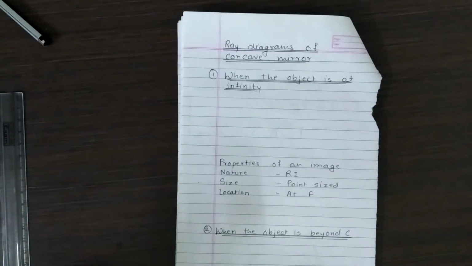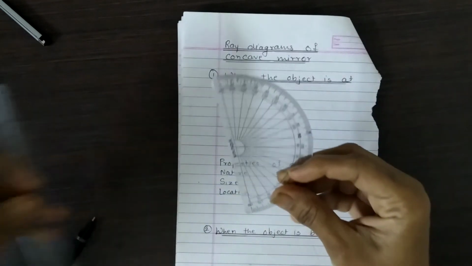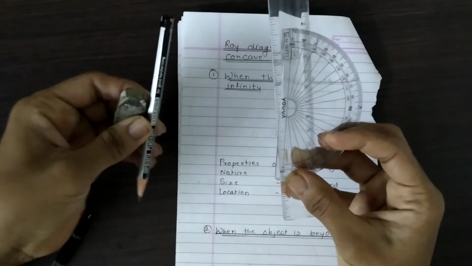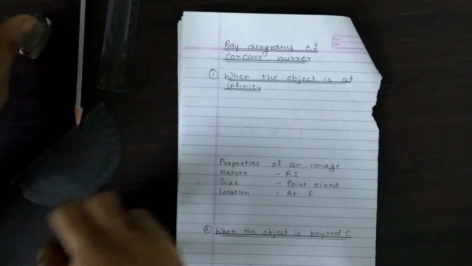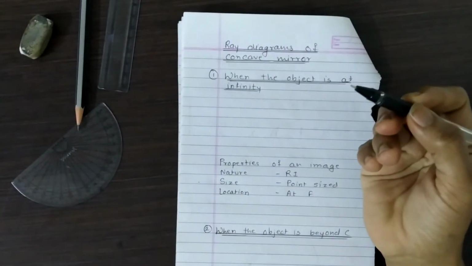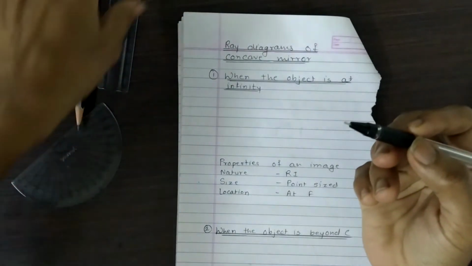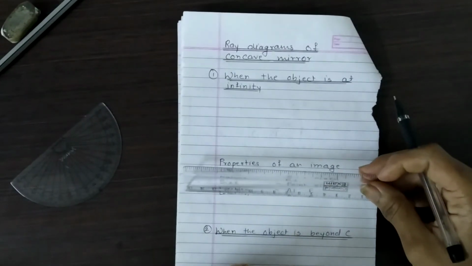While drawing the ray diagrams, we need protractor, we need scale, we need eraser and a pencil. Now in this case I'm drawing the ray diagrams with a black pen, but black pen is not allowed in your exams. It is just to highlight the ray diagram properly.